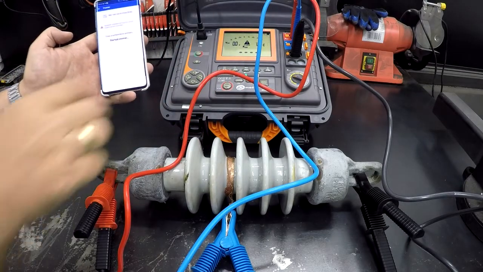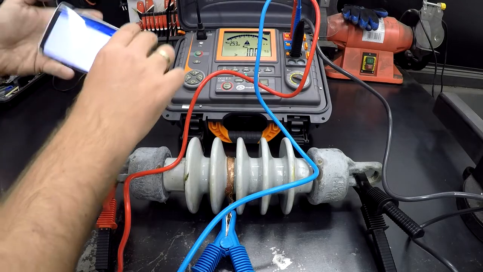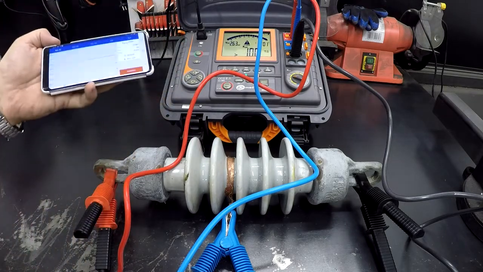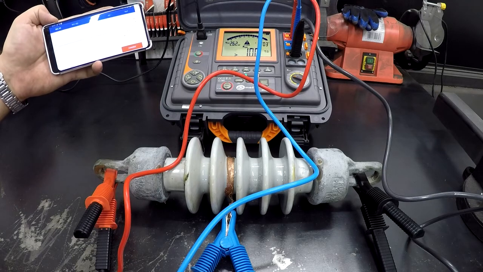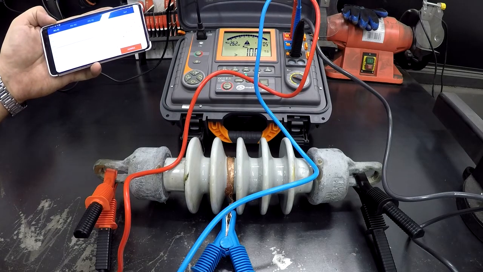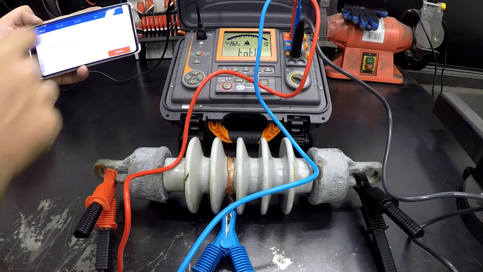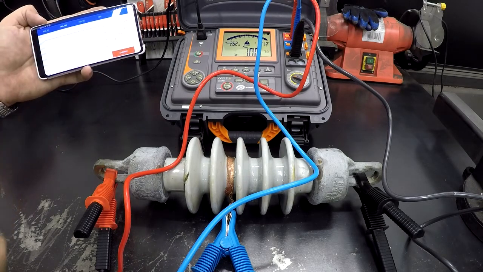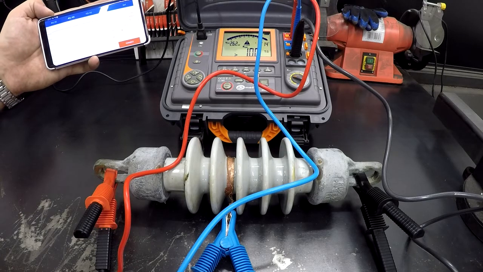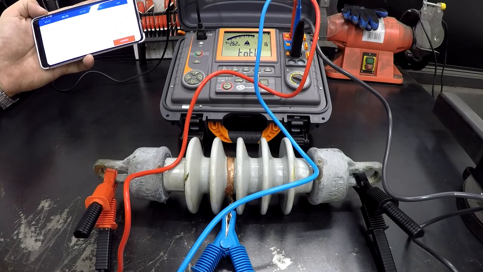After launching the application, we search using Bluetooth for the MIC. We choose the device from the list. We connect with the meter. Now to start the measurement, simply drag and slide to the right, and the application will count down, and after 5 seconds the meter will start measuring.